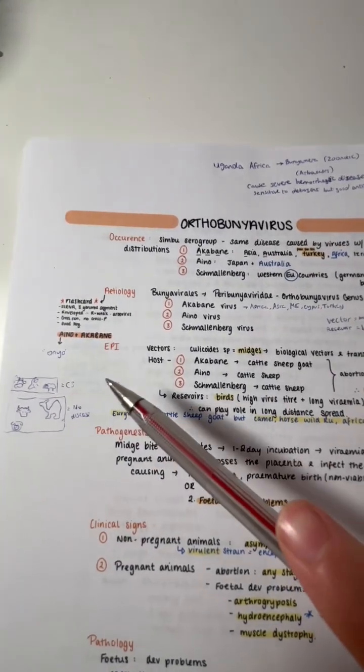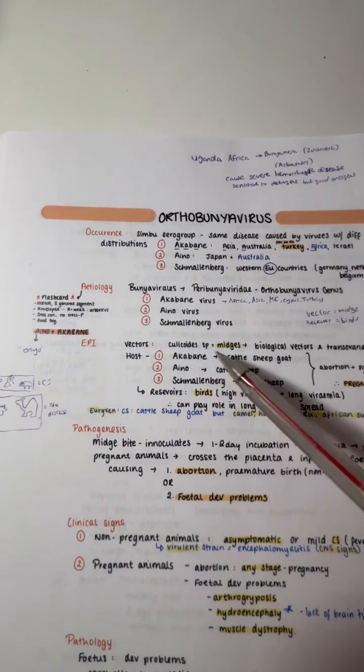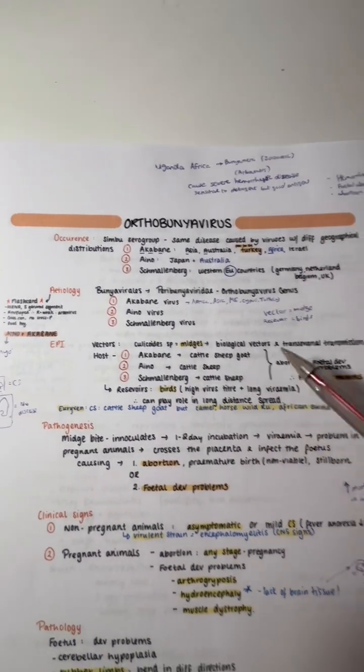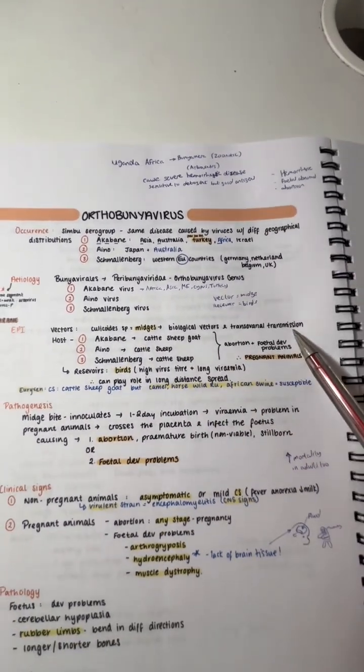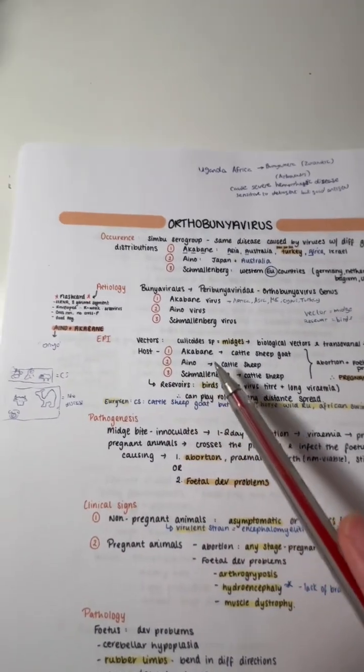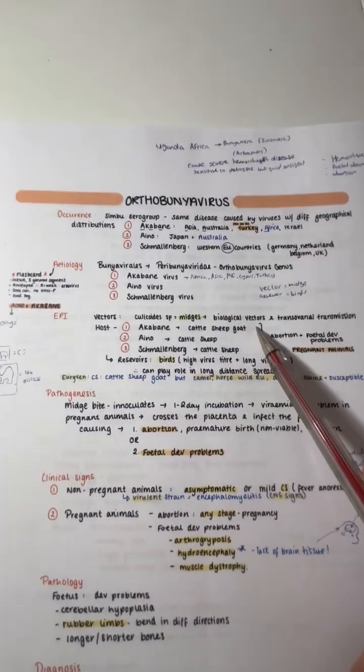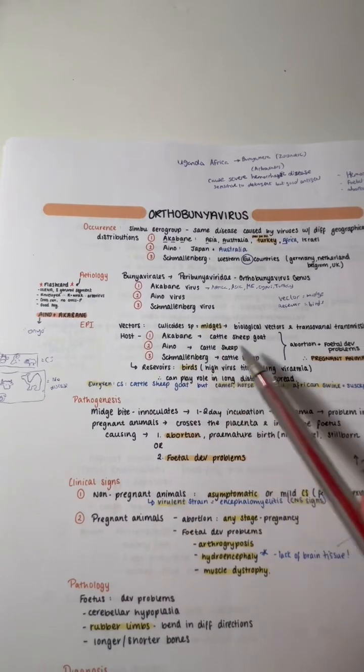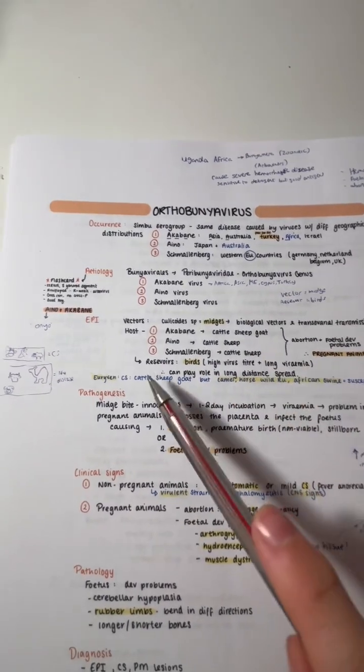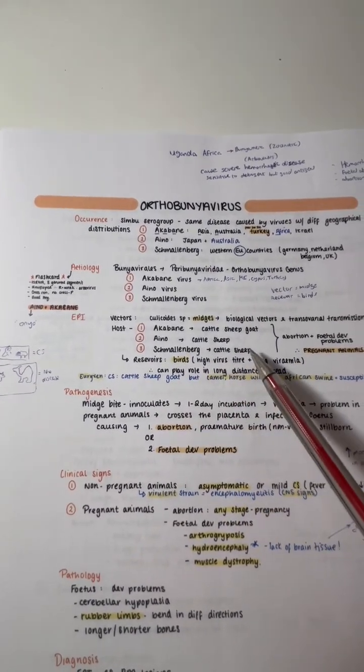For the epidemiology, the vectors are Culicoides species. They're midges. They're biological vectors, and they allow transovarial transmission. The host for Epi1 is cattle, sheep, and goats. For Onyo, it's cattle and sheep. And for Schmallenberg, it's also cattle and sheep.